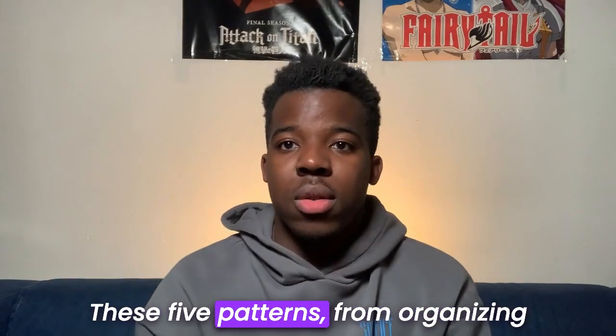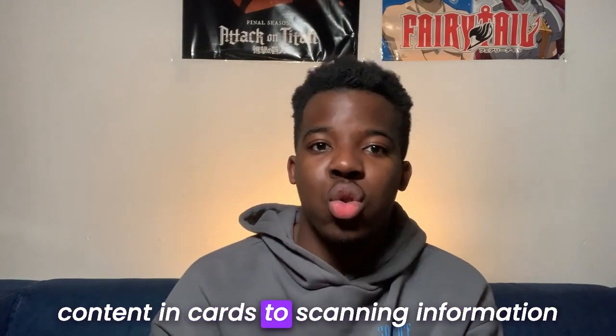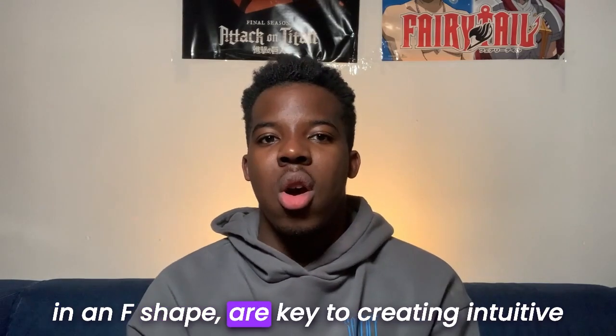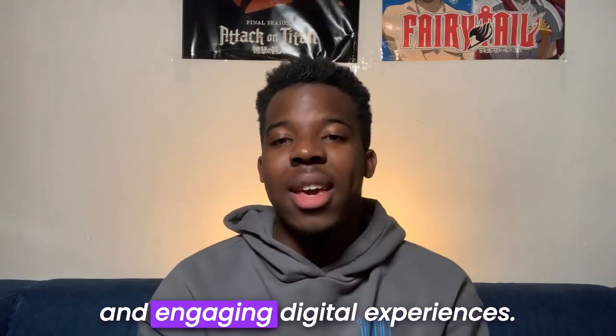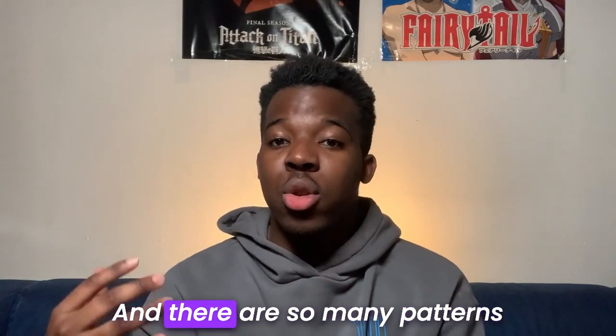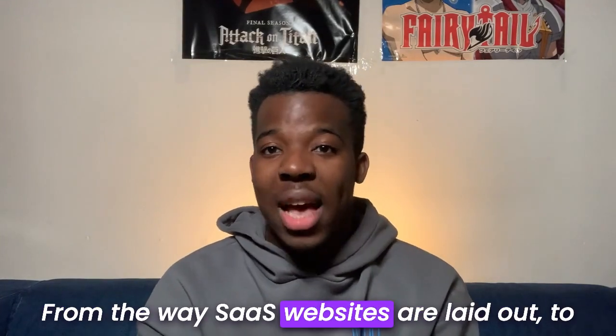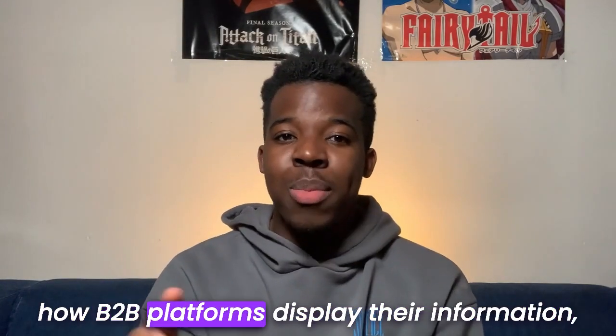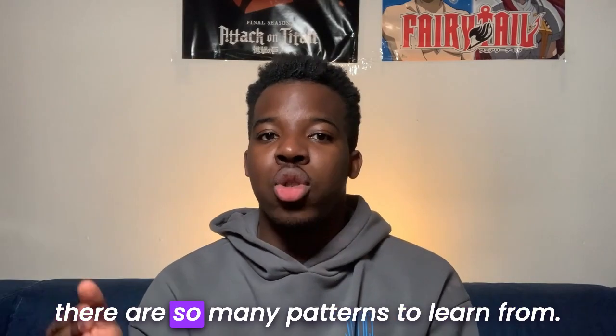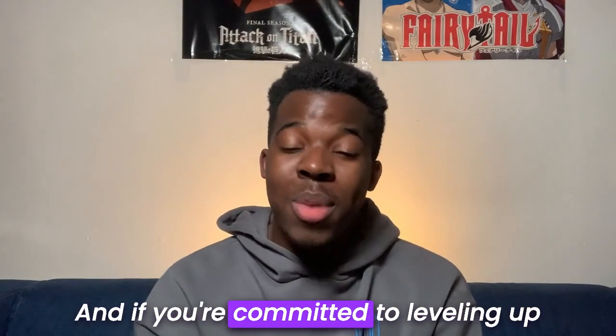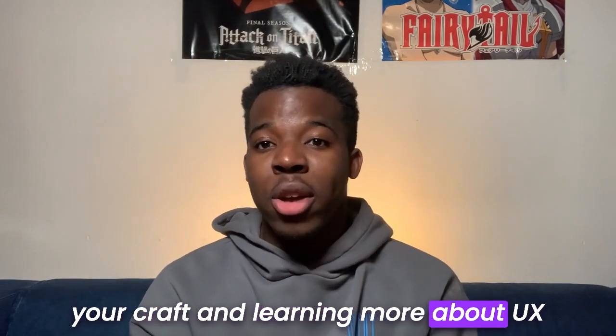These 5 patterns, from organizing content in cards to scanning information in an F shape, are key to creating intuitive and engaging digital experiences. And there are so many patterns out there which are entirely dependent on the industry you're in. From the way SaaS websites are laid out to how B2B platforms display their information, there are so many patterns to learn from.